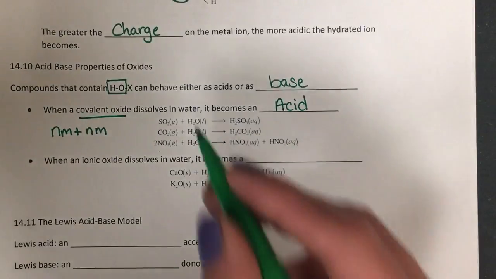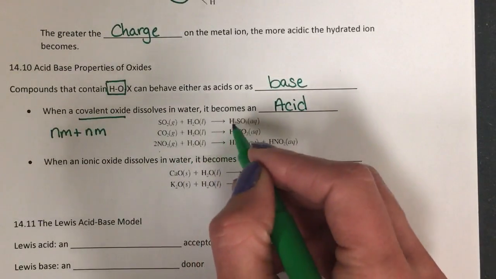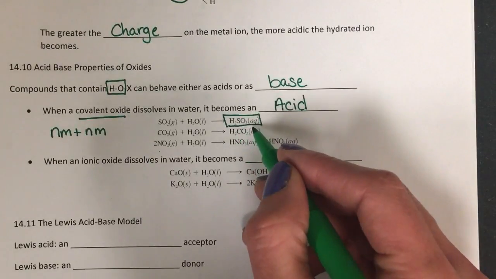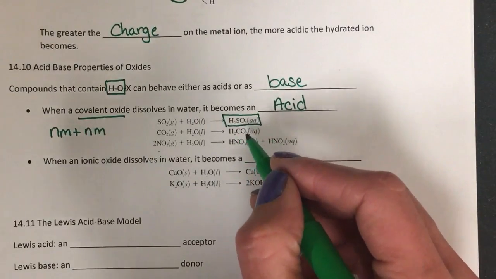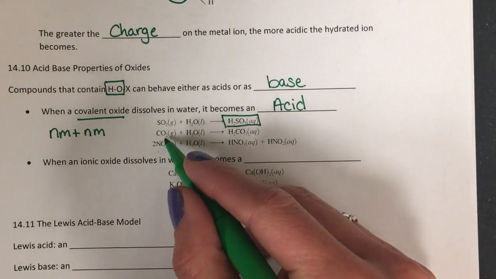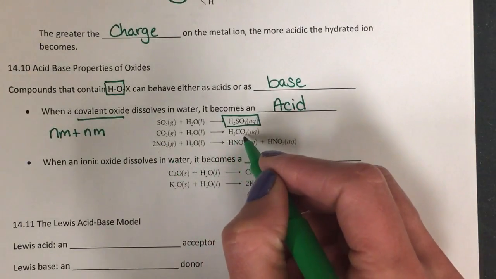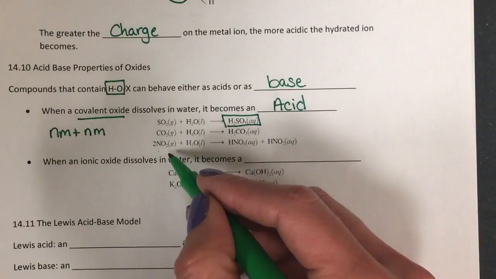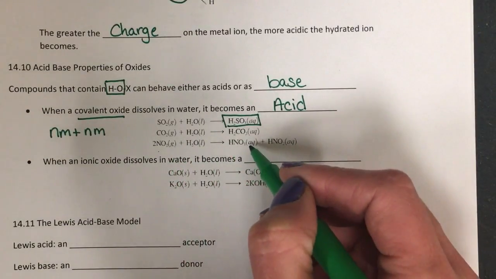Okay? If we look, SO2 becomes H2SO3, sulfurous acid, carbon dioxide becomes H2CO3, carbonic acid, NO2 becomes nitric acid.